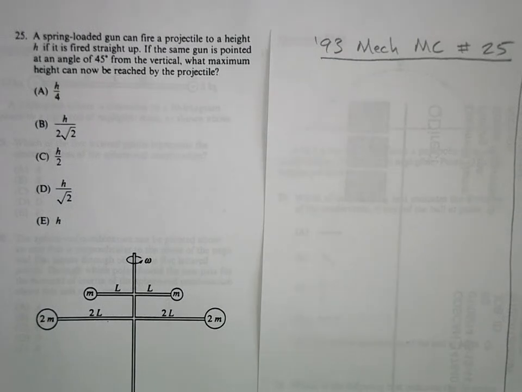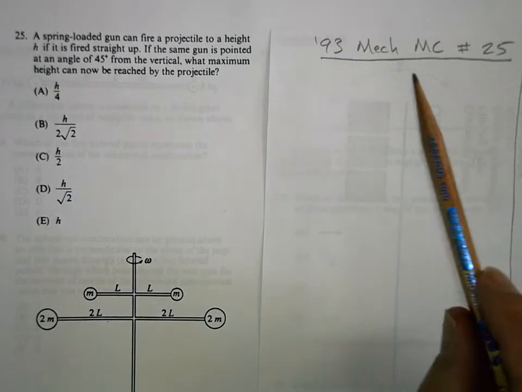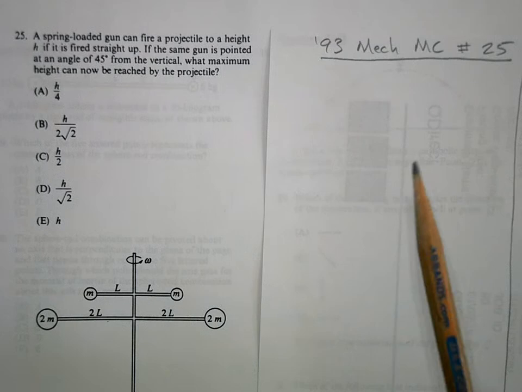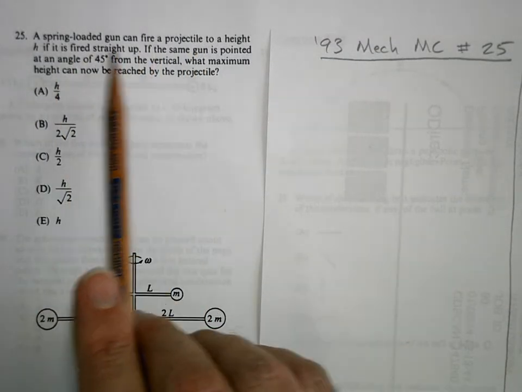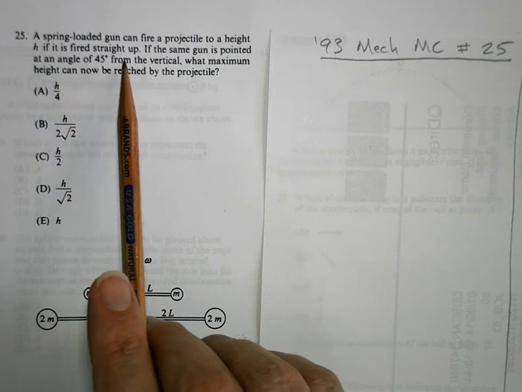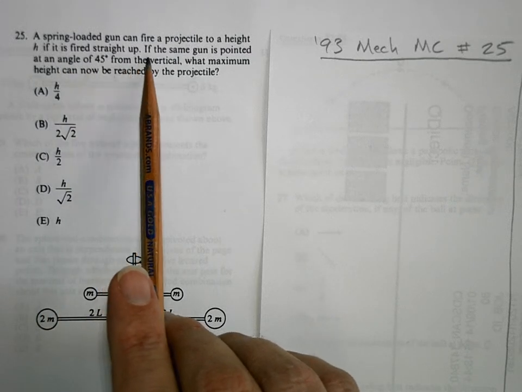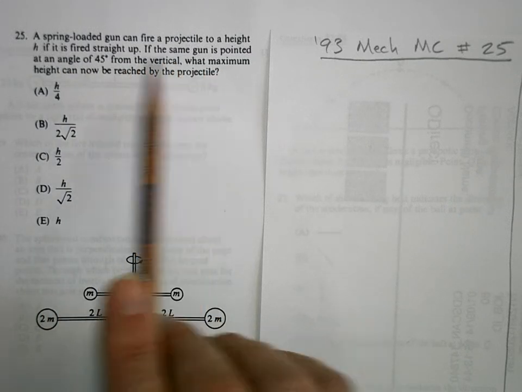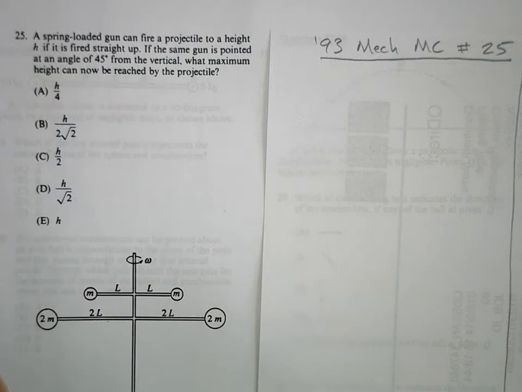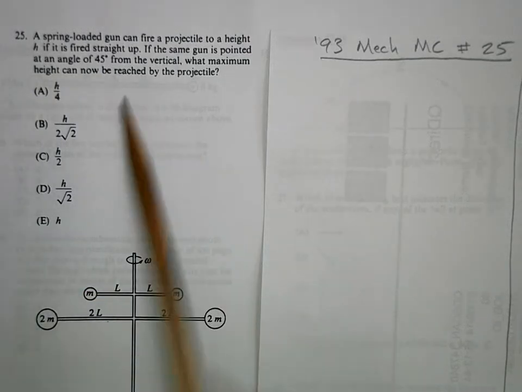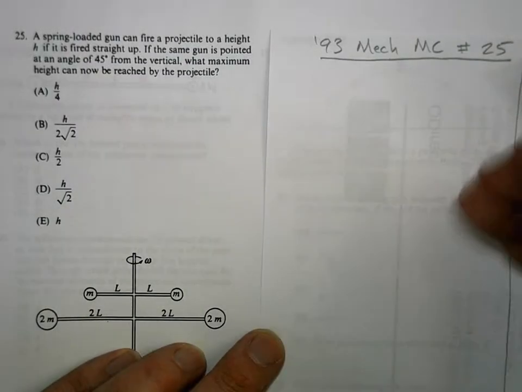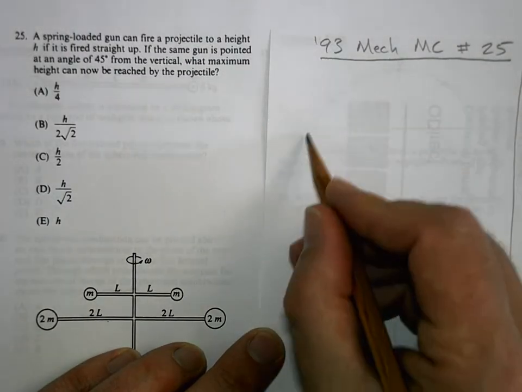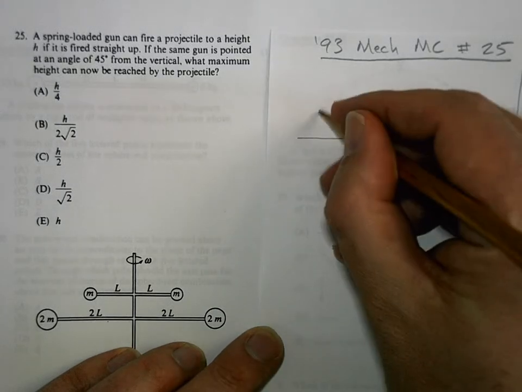So here's number 25 on the 1993 mechanics multiple choice test. It says a spring-loaded gun can fire a projectile to a height of h if it is fired straight up. If the same gun is pointed at an angle of 45 degrees from the vertical, what maximum height can now be reached by the projectile? And so, well, here's what we've got. Let's take a look at it like this.